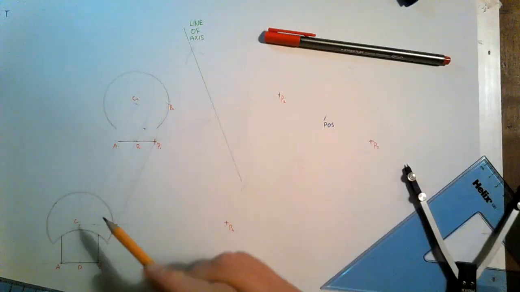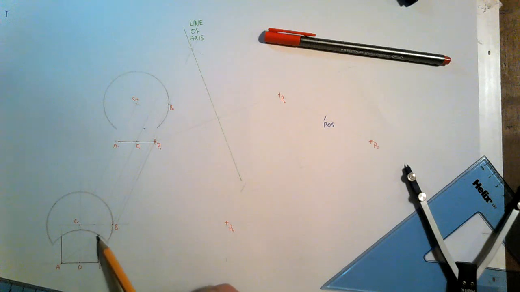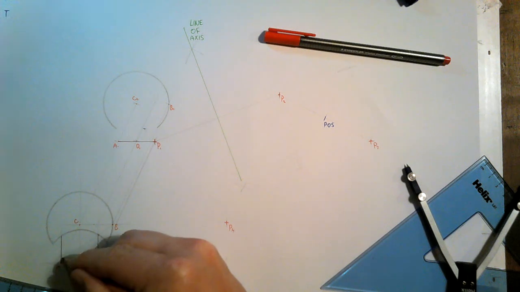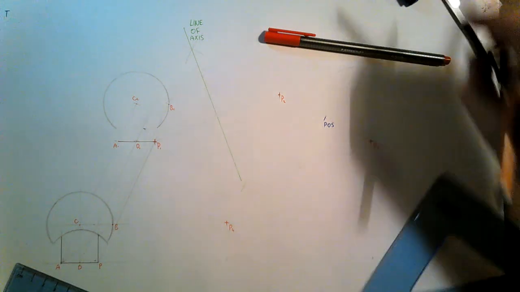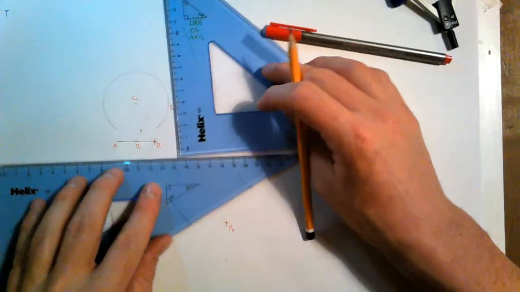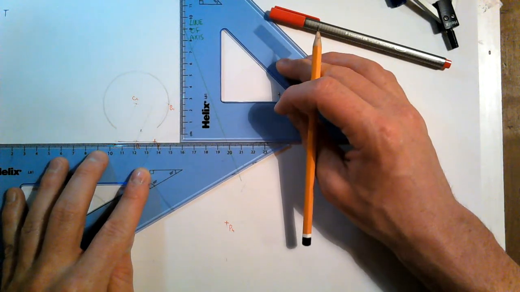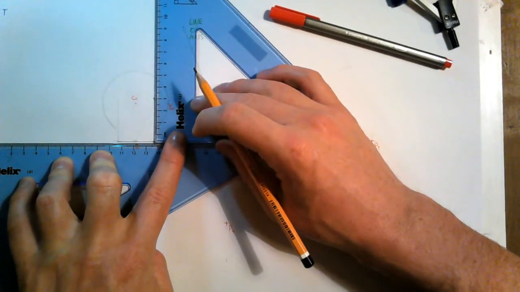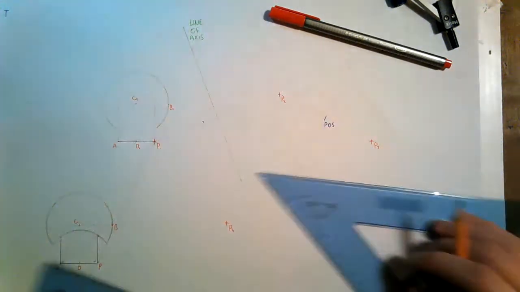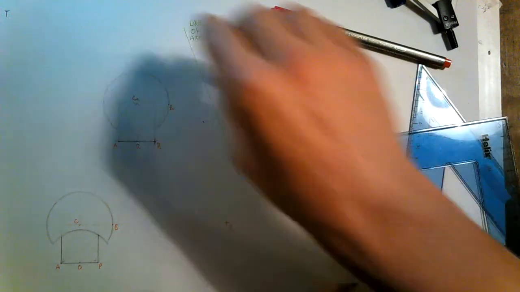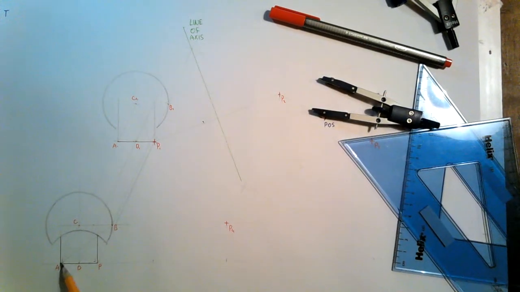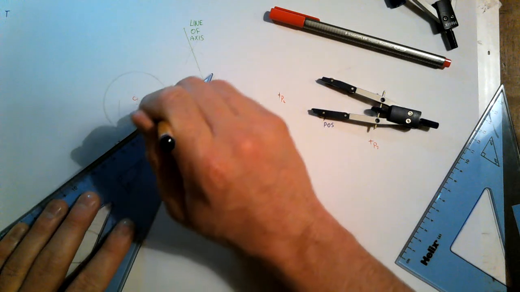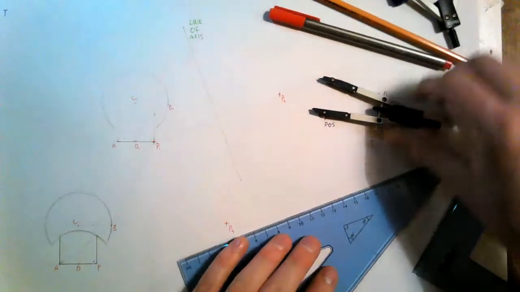Right, to get this point here, I need to bring up P and A at right angles, perpendicular to our AP line. Okay, so I'm going to bring up A first of all, and bring up P. Okay, so back down to here, A goes to B. Let's do that. A goes to B. Where it intersects here, that gives us our point in there.